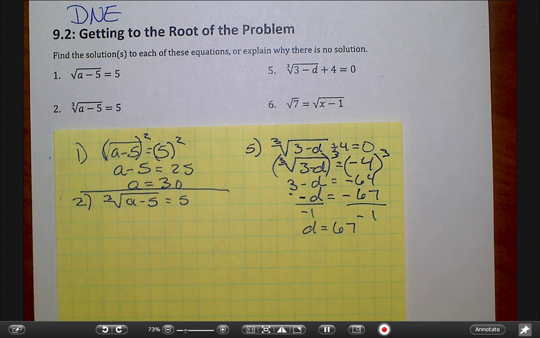All right. Is the radical by itself? Say yes. Yes. Okay, good. So I need to do everything to the third power. Cube it.